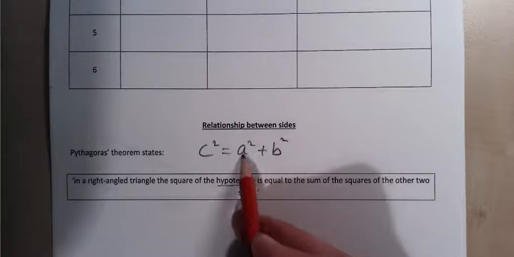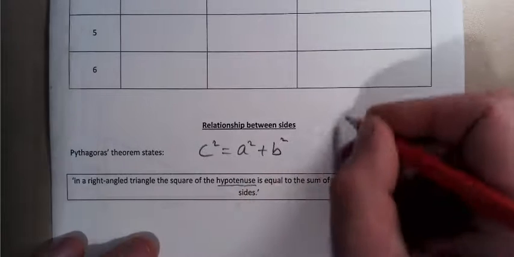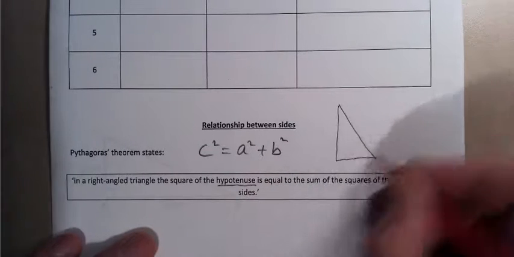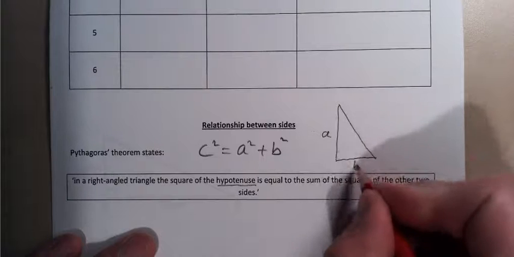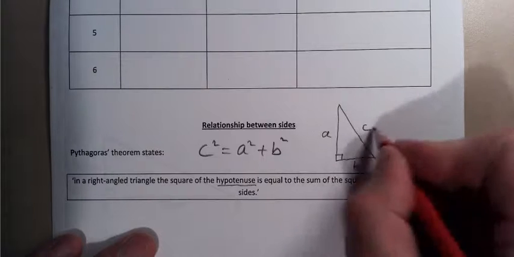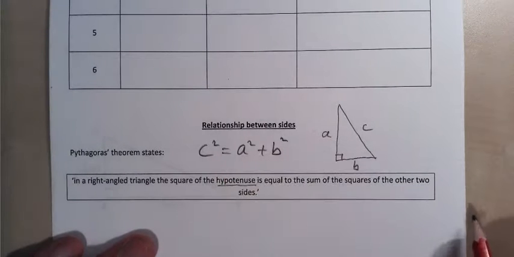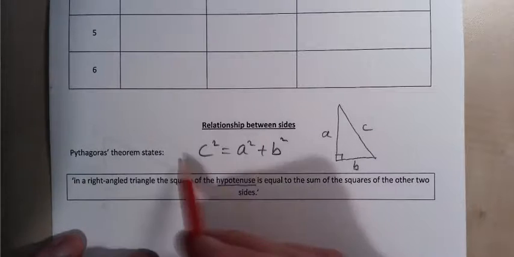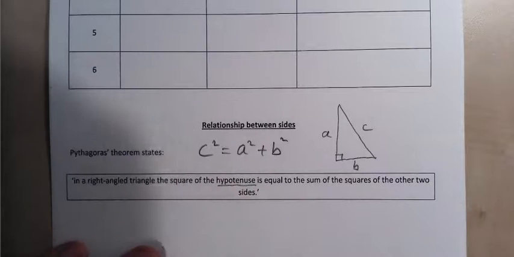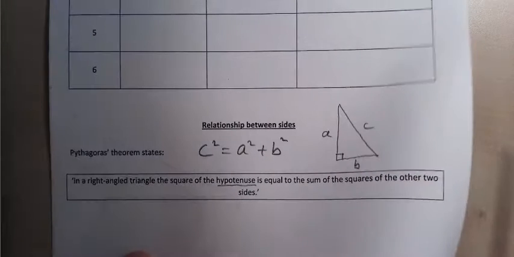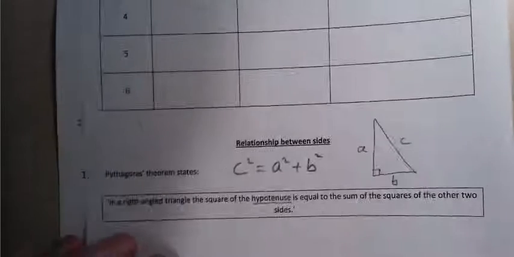If you label the 2 shorter sides A and B, let's do a wee diagram, might be helpful. Sorry, I haven't used my ruler. 2 shorter sides A and B in a right angle triangle, and this is C, then C squared equals A squared plus B squared, and that's what Pythagoras theorem states. It's a very famous one. It's for right angle triangles, and it really helps us if we're trying to find the third side of a right angle triangle, which is what we're going to do in a wee second.